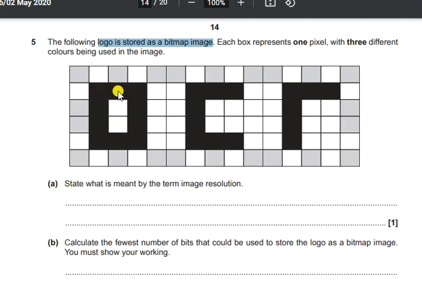We will require 2 raised to power 2, that will give us 4. That means to represent 3 colors we require at least 2 bits, because 2 bits will give us 4 combinations. One of the combinations will be left unused and 3 combinations will be used for the 3 colors that we have in the image. So a minimum of 2 bits are required.